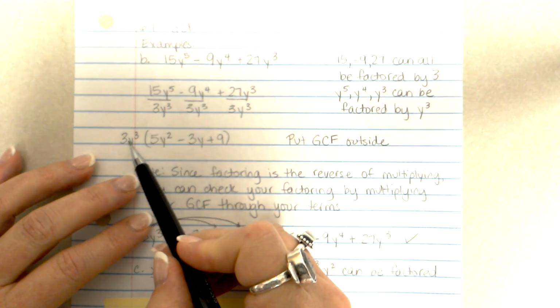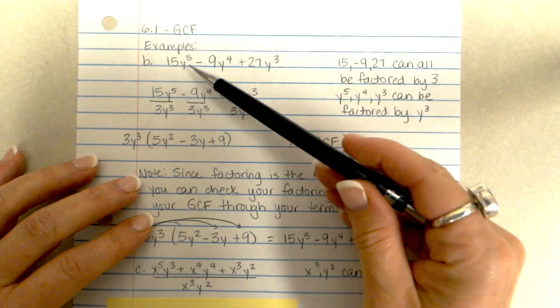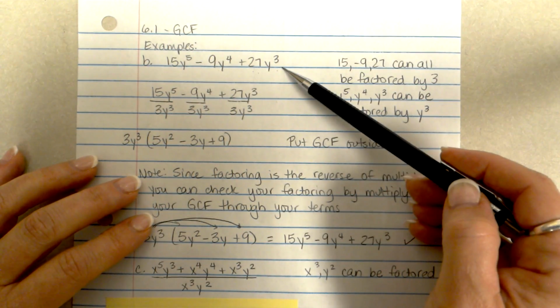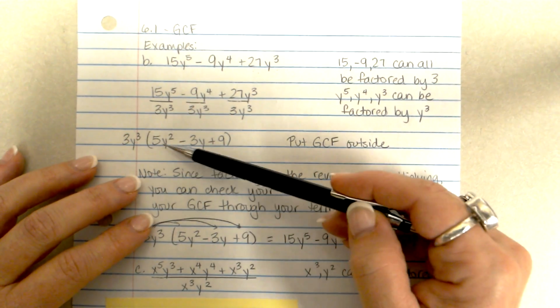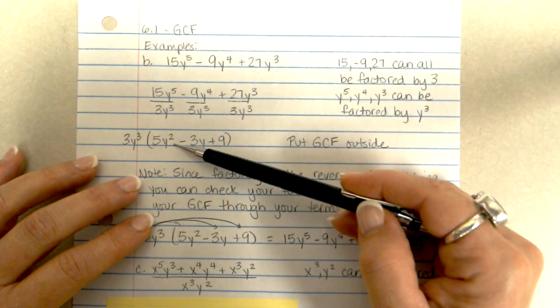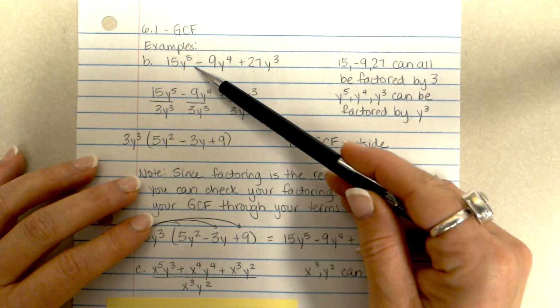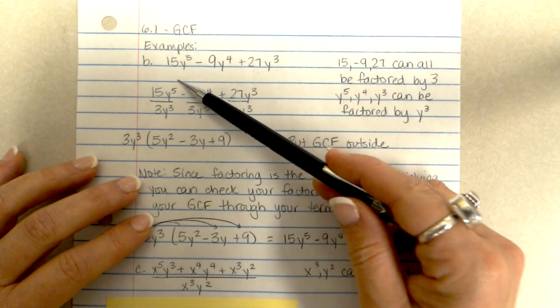Okay, again, because if you FOIL this back out or distribute this back out, you should end up with the same thing that you started with, because all you're doing is taking this larger polynomial and breaking it into its smaller parts. So 3 times 5 will give you 15. The y cubed times y squared means there's 5 y's all being multiplied. Distribute all of the terms and you should get the same answer.